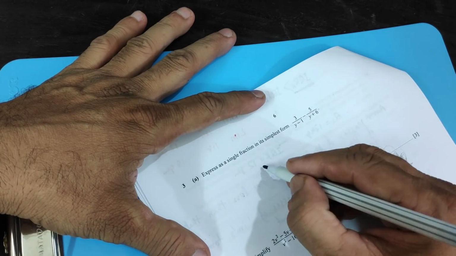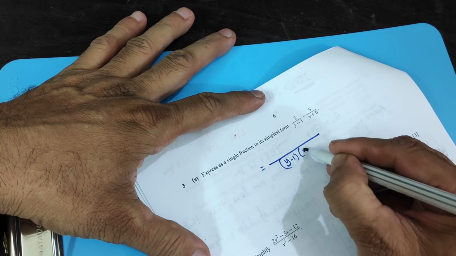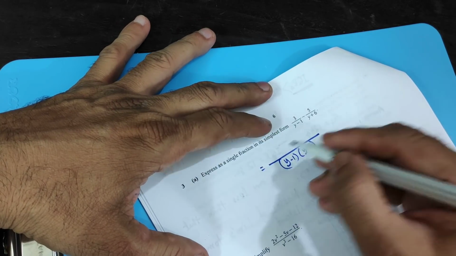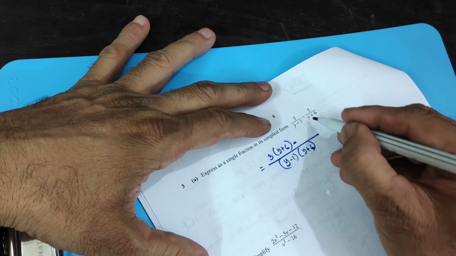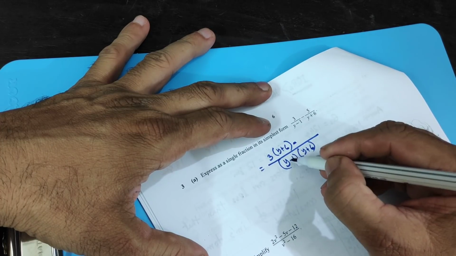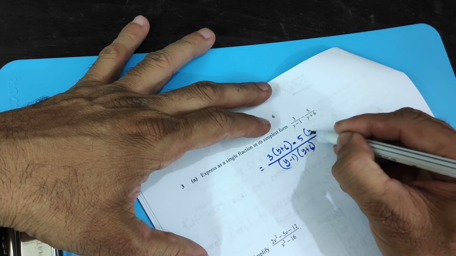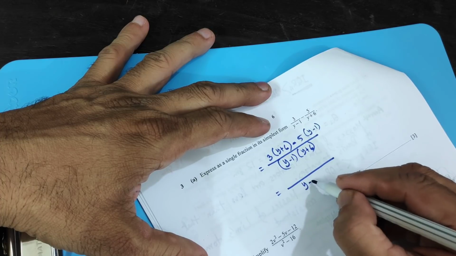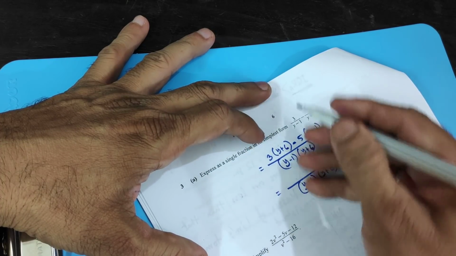So what I'm going to do is just take the LCM, y minus 1, y plus 6. If you divide this by that, you're left with this, so 3 times y plus 6, and you have a minus sign. Divide this by that and you end up with 1, y minus 1, so 5 times y minus 1. Again, keep the denominator the same. You can multiply them out or keep it as it is, it doesn't matter. And take the bracket off.